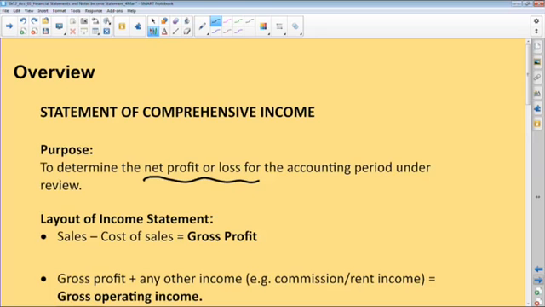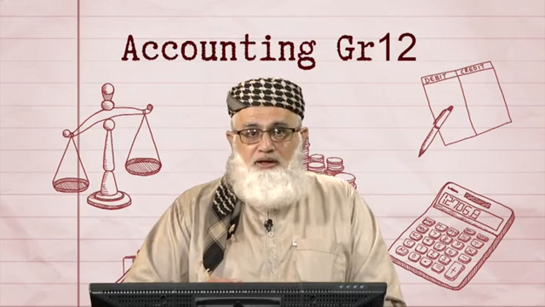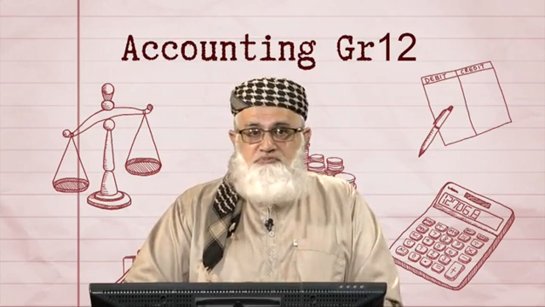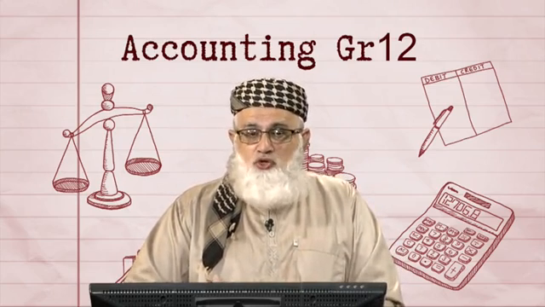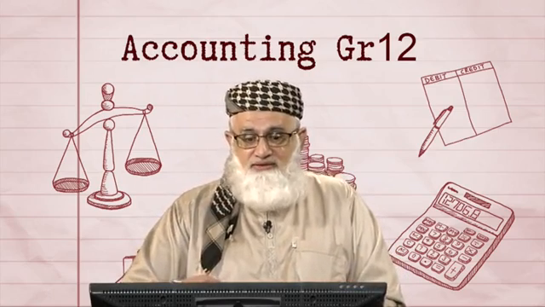Obviously, you would start off with your sales. From it, you would subtract your cost of sales, and that would then give you your gross profit. Now remember, it is important for you to know the layout of your statement of comprehensive income, because you're not sure whether the layout will be given to you in the exam or you have to complete the detail.